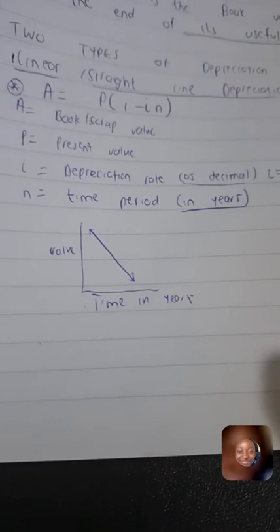I, which is the depreciation rate as a decimal. N, the time period in years. Do you have any questions at all whatsoever? No, I don't have. Okay.